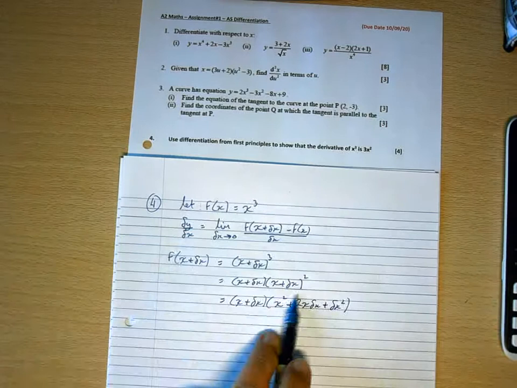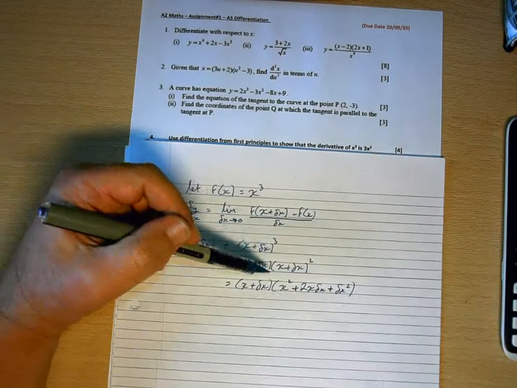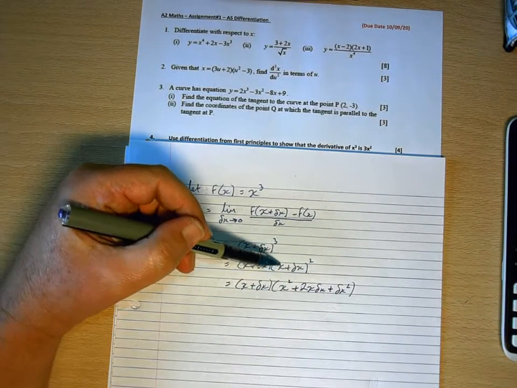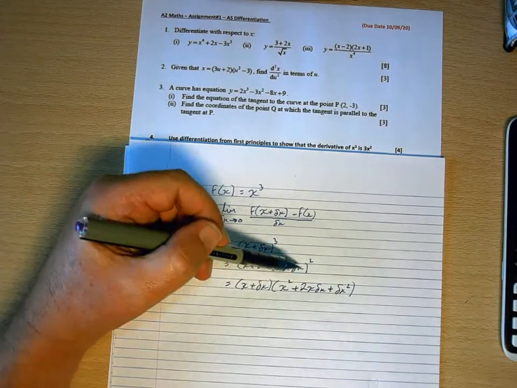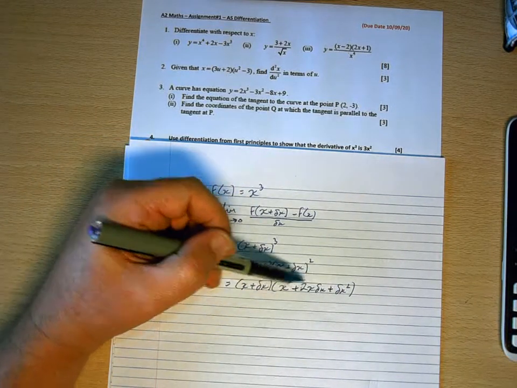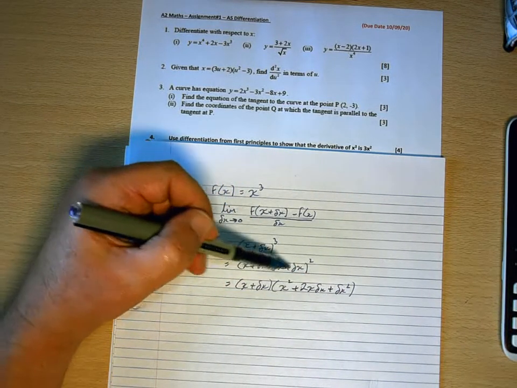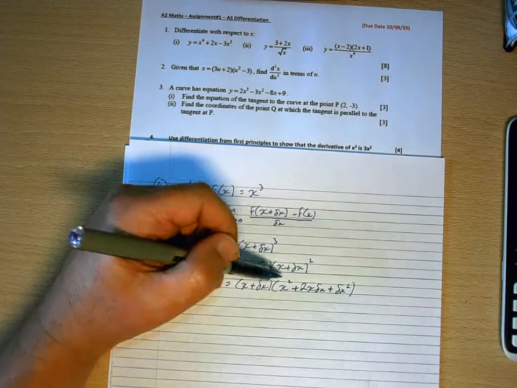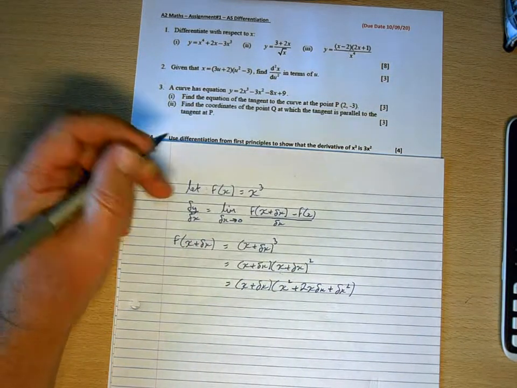So just expanding out that bracket. When you're squaring, you can either write it out a second time, or it's the first one squared, the last one squared, and the centre is double the product of the two, so 2 lots of x delta x.